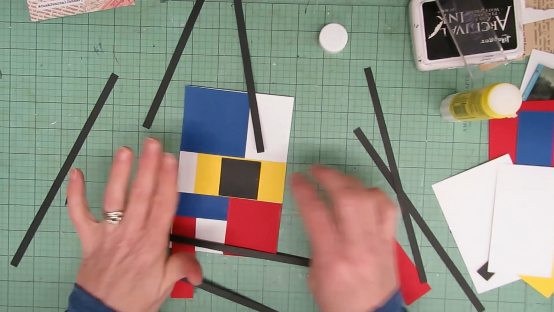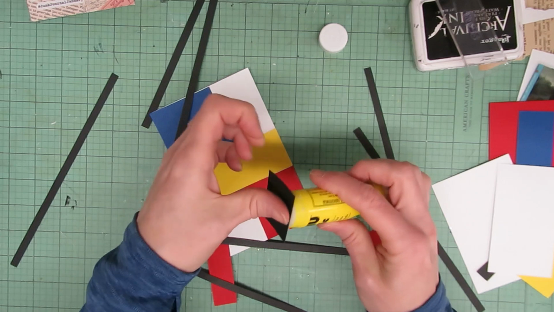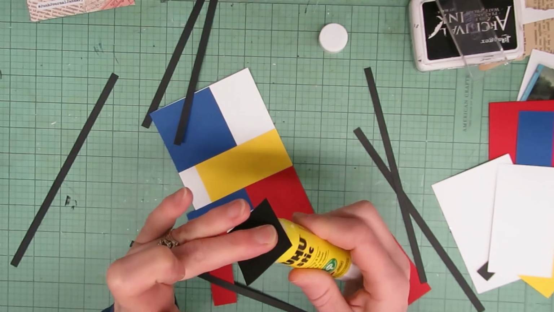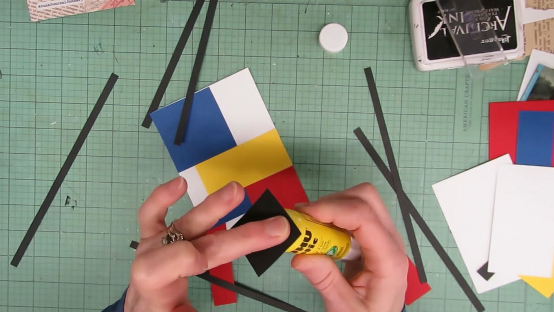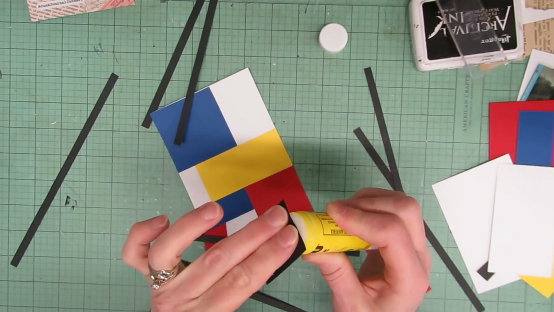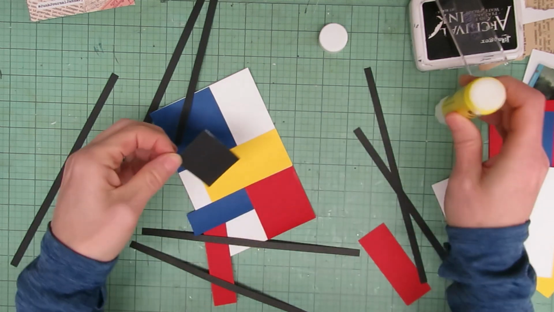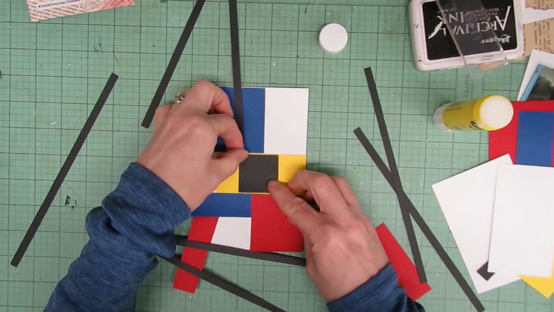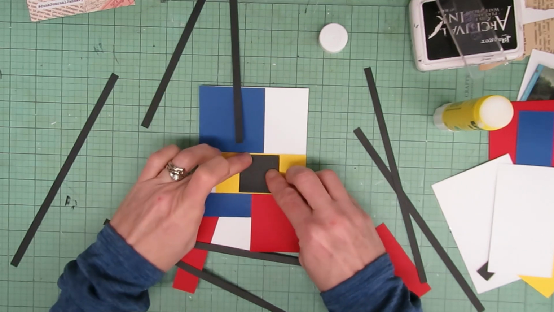Yeah, maybe I'll just put that there in the middle of these two and then border it. Really didn't want black on the outside edge, knowing that I'm matting it with black. I think if I just put it in the middle.